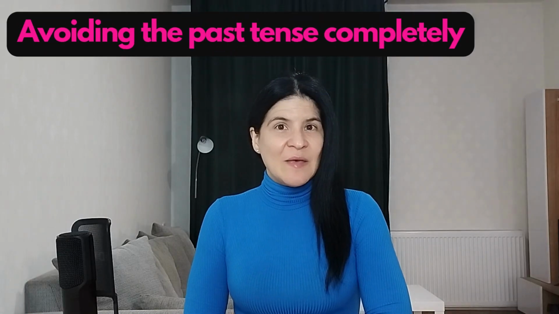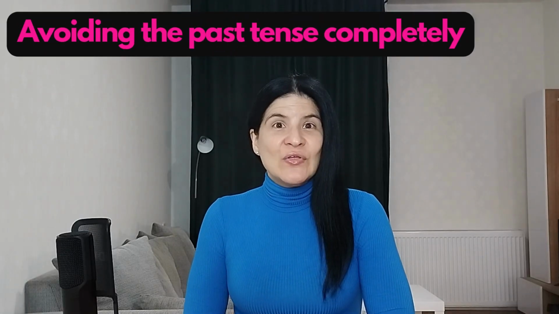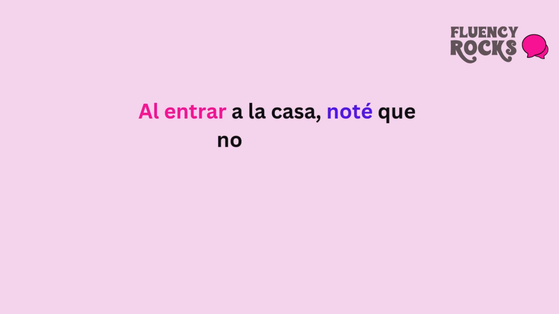In the previous example, while we avoided conjugating entrar, we still needed to use past tense verbs elsewhere in the sentence, but we could have avoided using the past tense completely. Let's see how it works. So, we have this example. Al entrar a la casa, noté que no había luz.